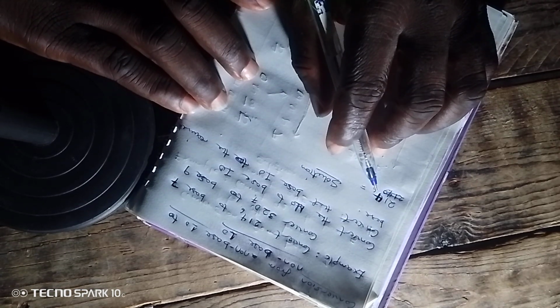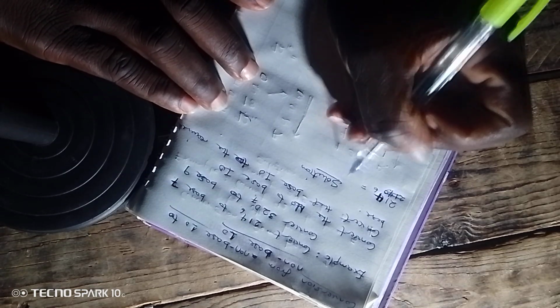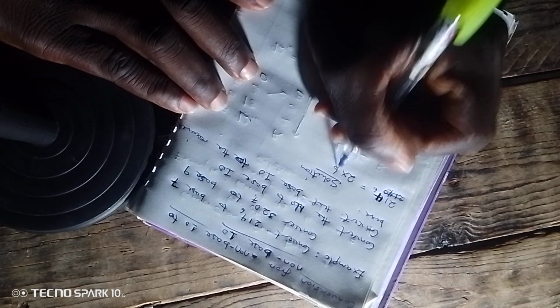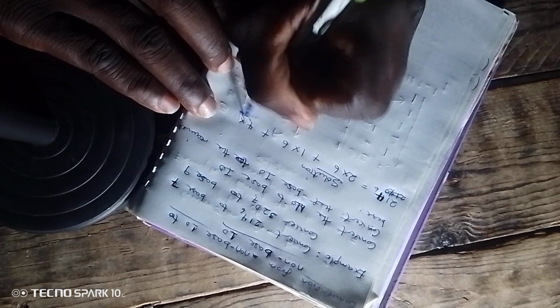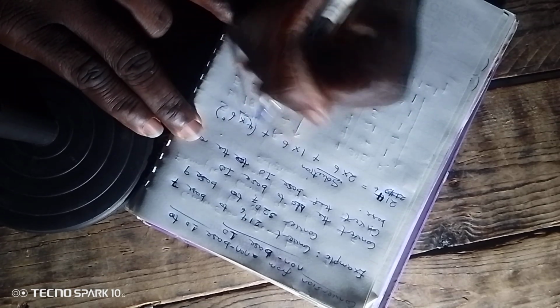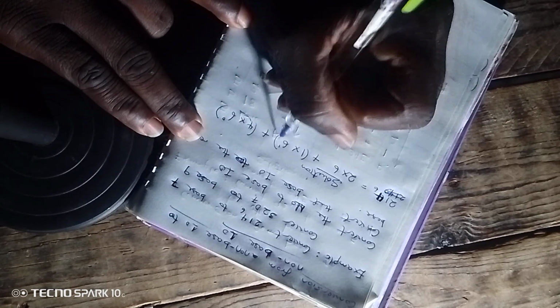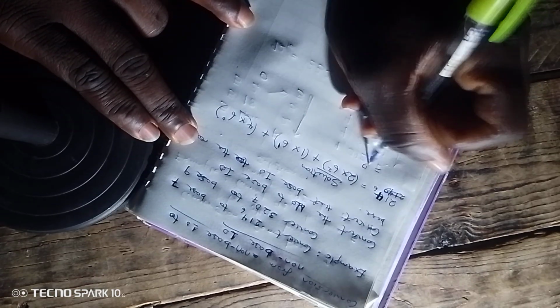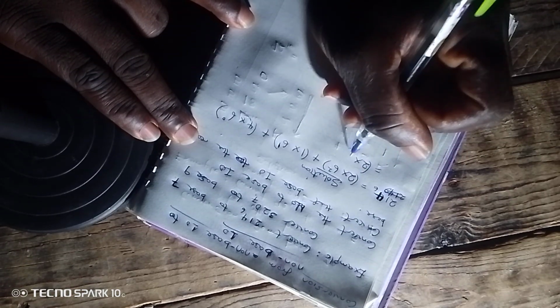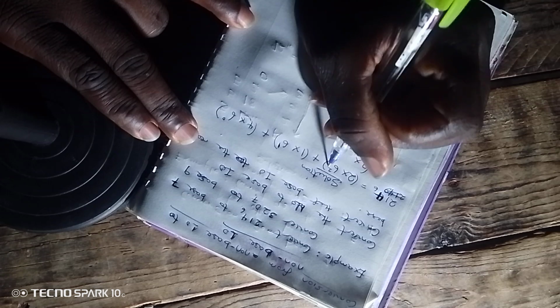Remember, the first step is convert to base 10. So the first thing we do is 2 times 6 plus 1 times 6 plus 4 times 6. Now you put 0 on this, 1 on this, 2 on this. So you have 2 times 6 square means 6 times 6, not 6 times 2.